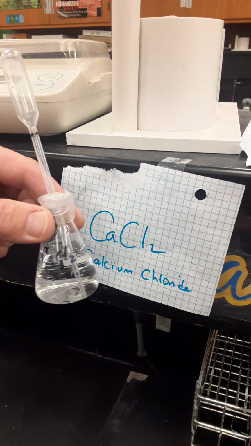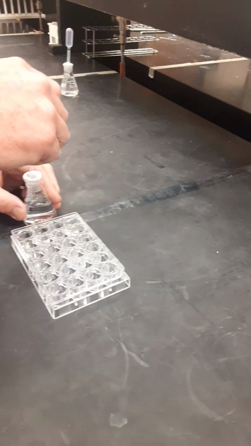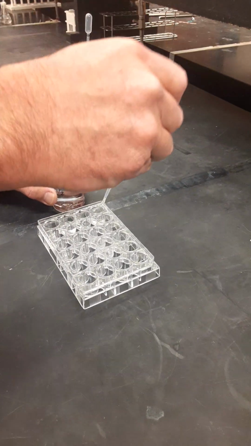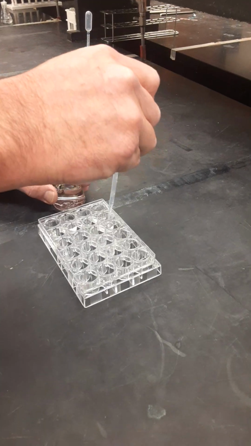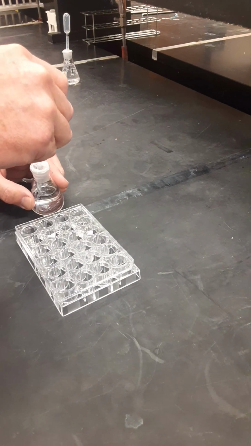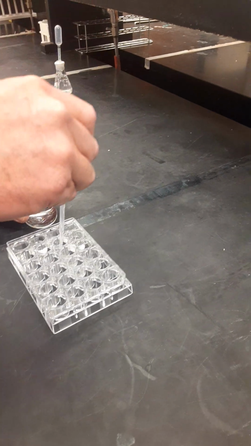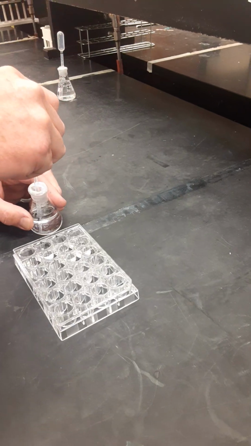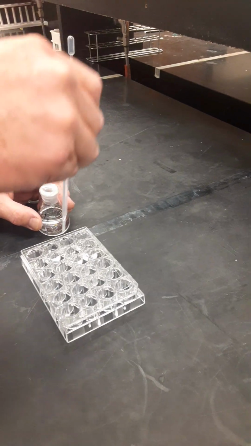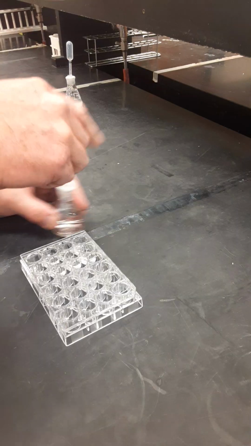This one we're working with calcium chloride, CaCl2, and you'll do the same thing except this time we're going to drop them into A2, B2, and C2. So right next to the ones we did just before this. Replace it and we move to the next one.